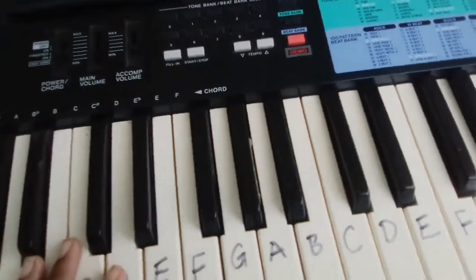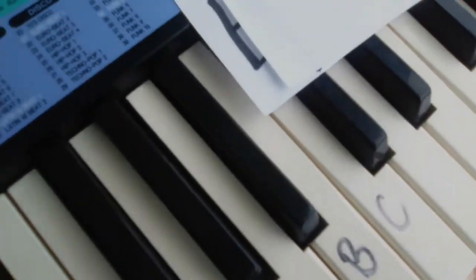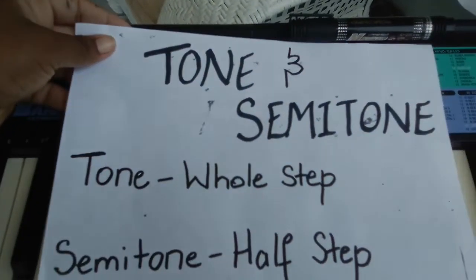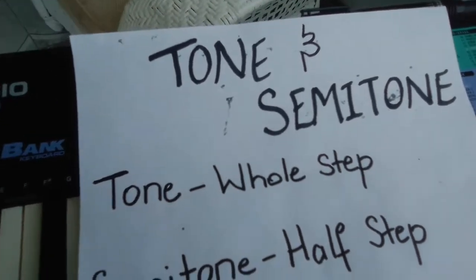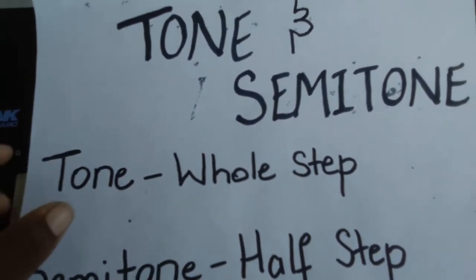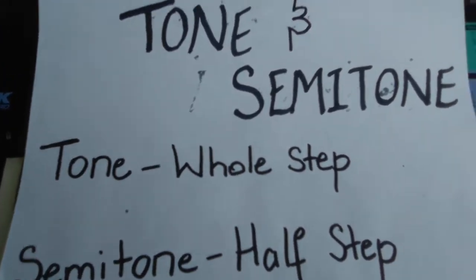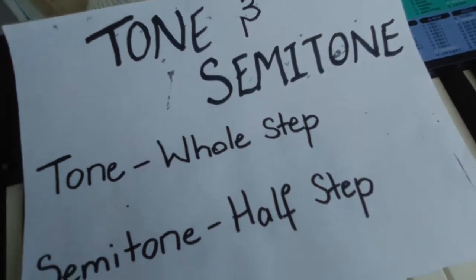Now, we're going to learn about tones and semitones, right? I went ahead and wrote up a piece of paper here. I have tone and semitone at the top. Then tone, what is a tone? A tone is a whole step. Please remember this, a tone is a whole step. A semitone is a half step, right?